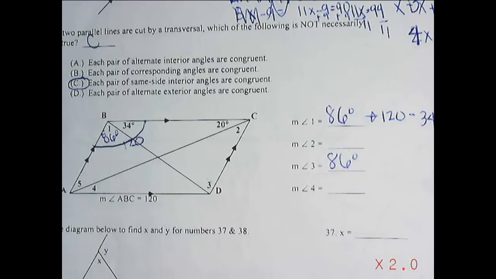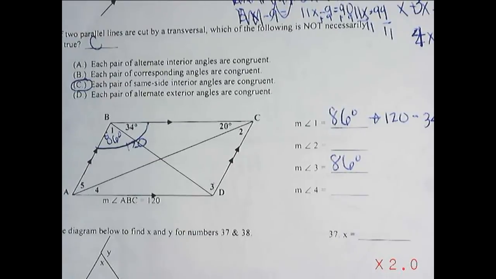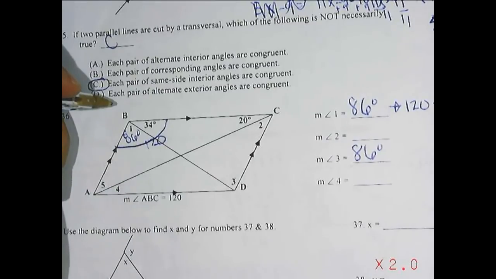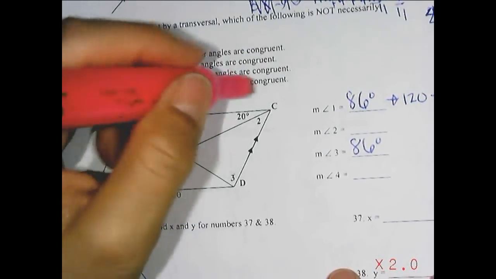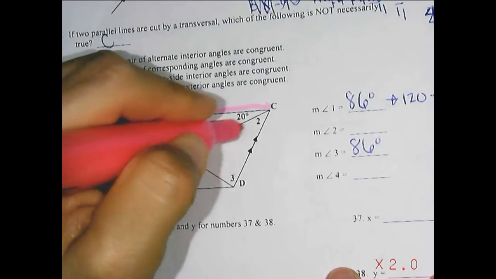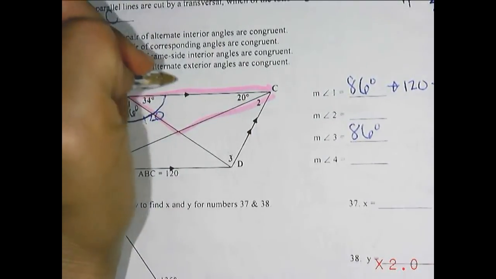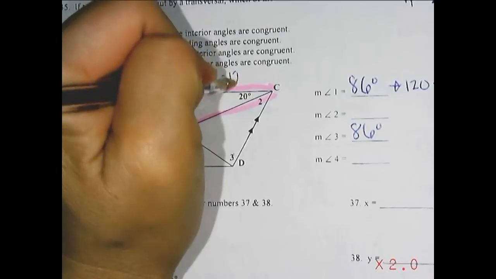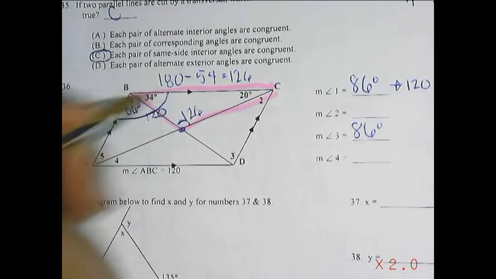Okay, so what I want to think of now is that, here we go. If this right here is a triangle, you won't have one this challenging on your test. I would add these two numbers together. I would get 54, right? I would subtract them from 180, and that would give me 126. So this angle right here would be 126 degrees.